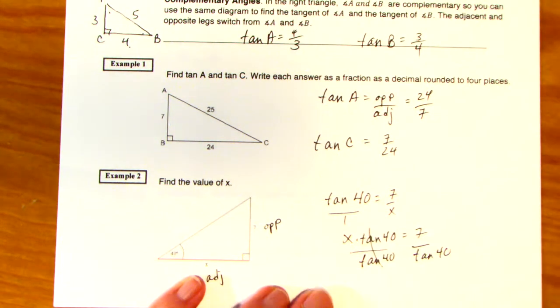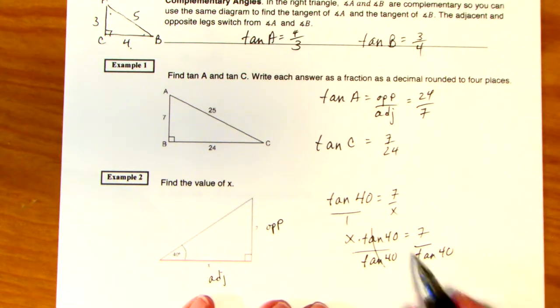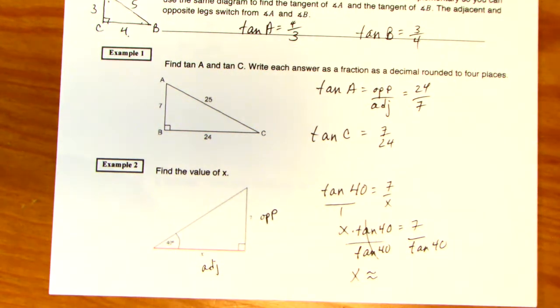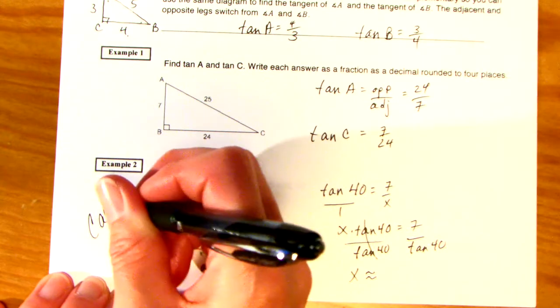So I'm still applying the same information we've done before. It's just now I've got these weird letters in here. So x is approximately... Now let me show you how to put this in the calculator.